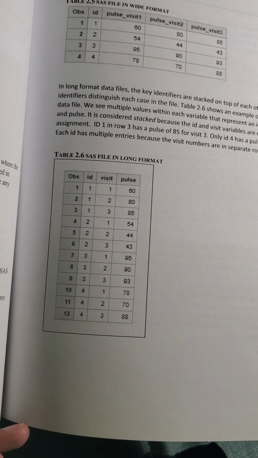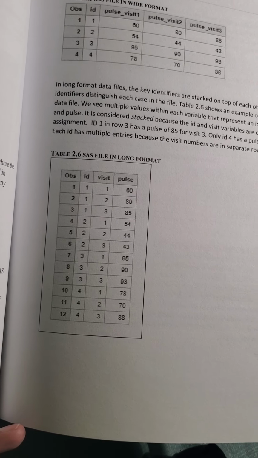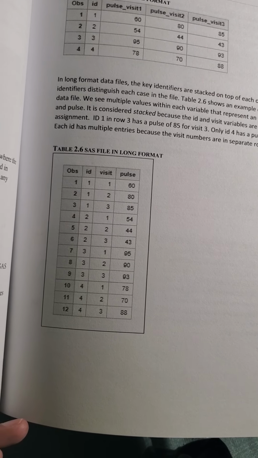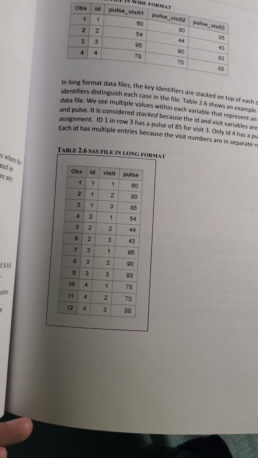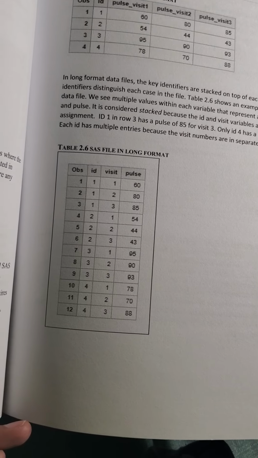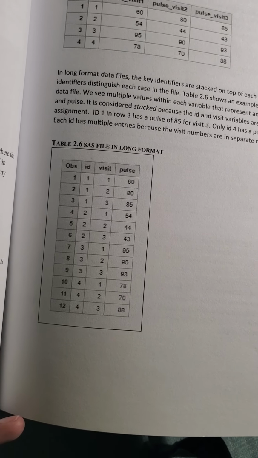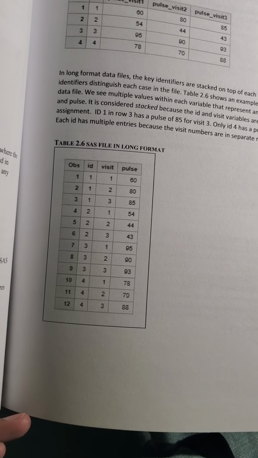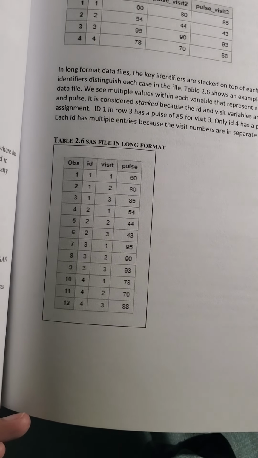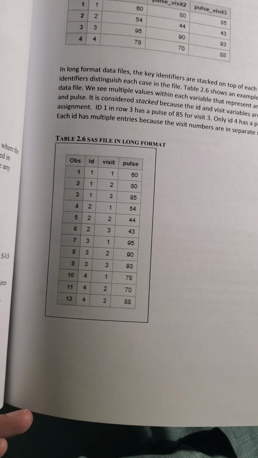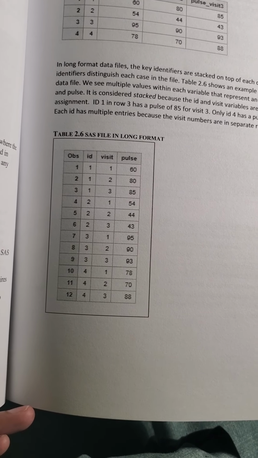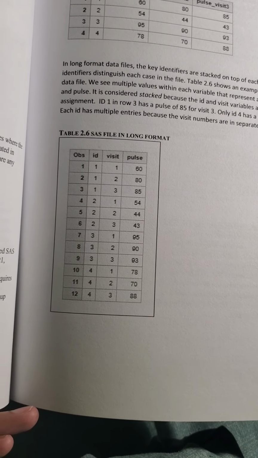If I wanted the mean of pulse, then I would just go ahead and put pulse in my code. If it's in SPSS, I would go to descriptives, choose pulse, and then run a descriptive on it. If it's in SAS, I would do, for example, a proc means statement, and my var statement would have pulse in it.